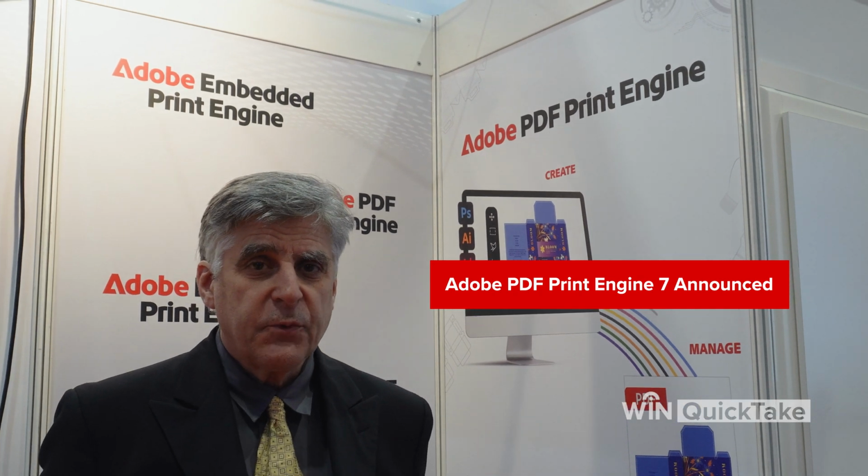Hi, I'm Mark Lewiecki. I'm the Senior Product Manager for the Adobe PDF Print Engine. And we're here in Berlin at FESPA 2025, where I just announced version 7 of my product. This is the rendering technology built into the prepress solutions by the industry's leading vendors of prepress solutions.